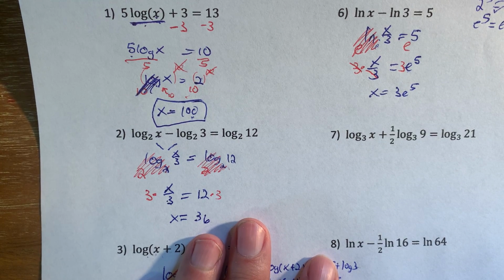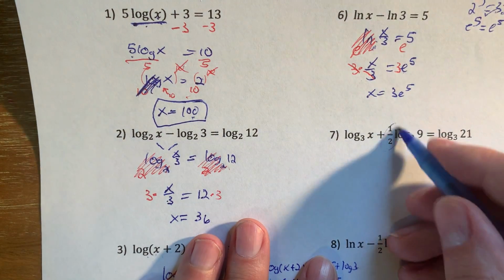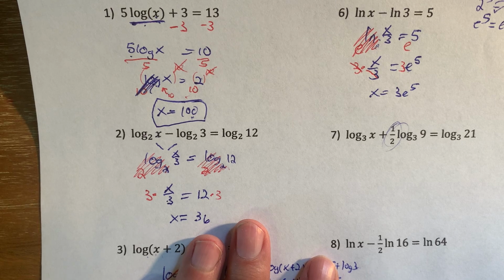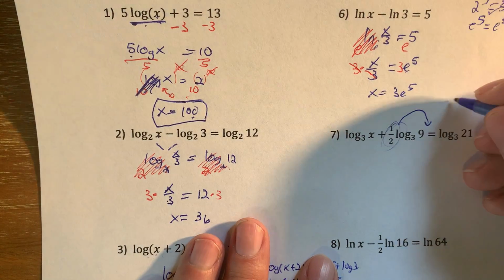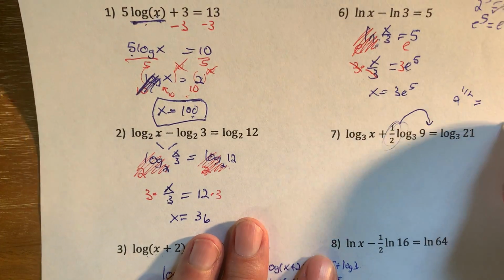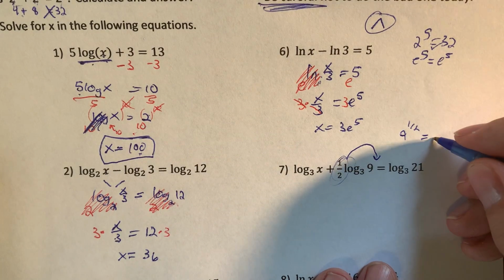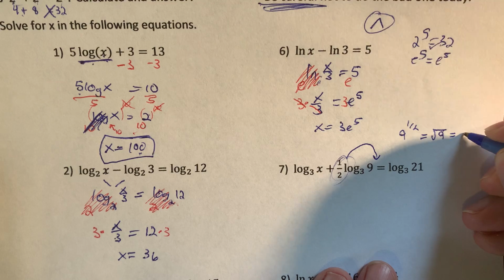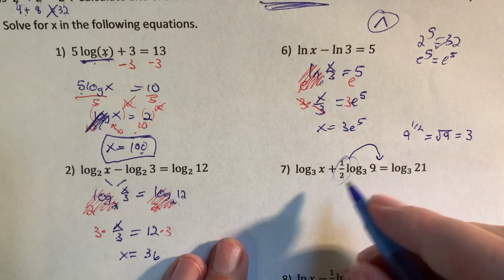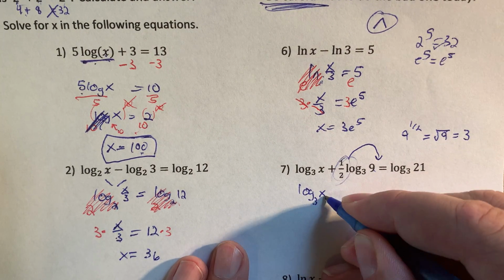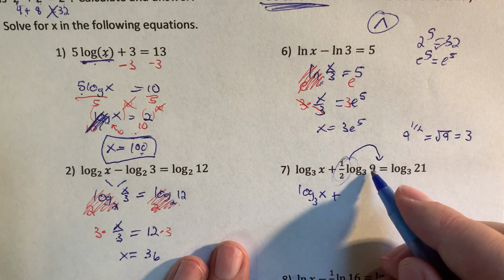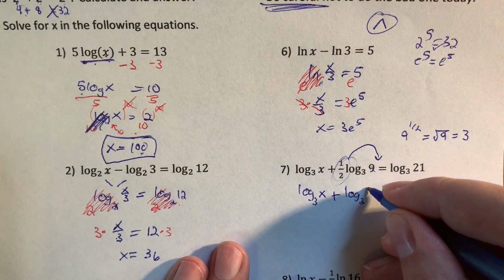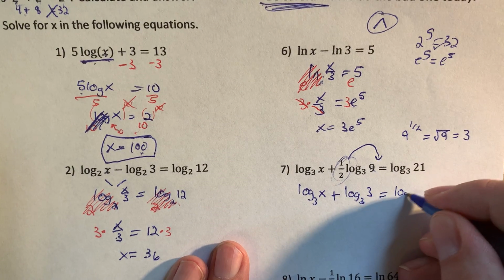This one's a little weird because just like in our warm-up, this 1/2 on the outside means we can't just add these together yet. What do we have to do here? And hopefully we recognize we move this as an exponent, and so we get 9 to the 1/2 power. And 9 to the 1/2 power means the square root of 9, and the square root of 9 is 3. So all of this becomes log base 3 of x plus, when we moved this here, that was the square root of 9, and the square root of 9 was 3. Log base 3 of 3 equals log base 3 of 21.